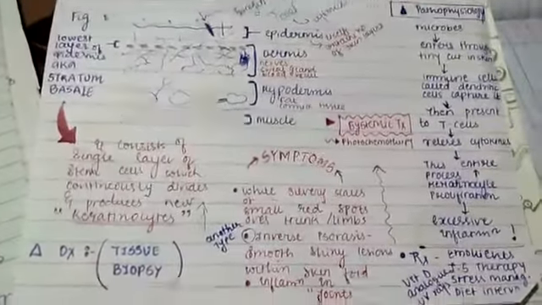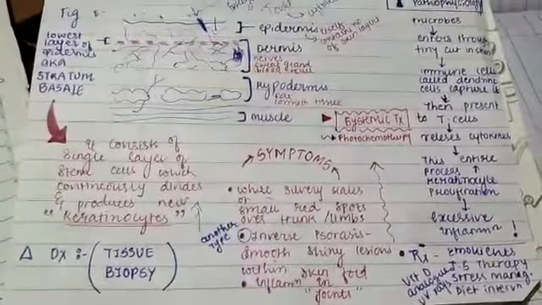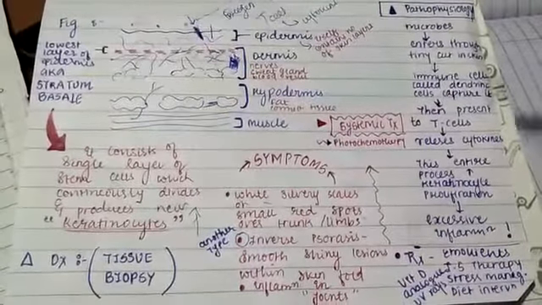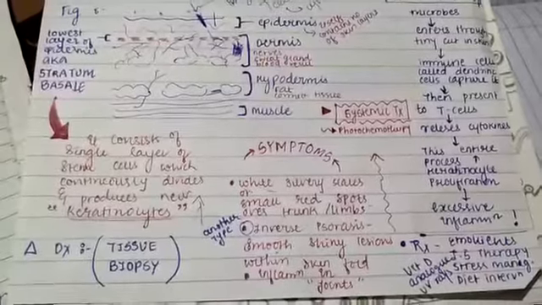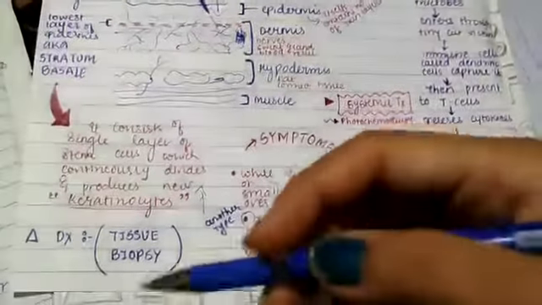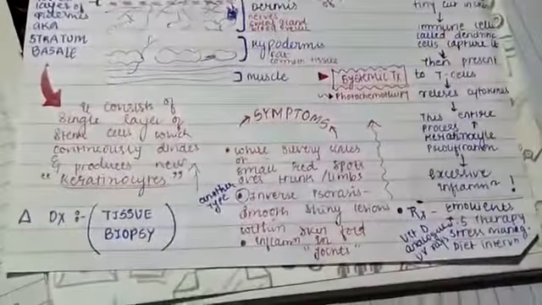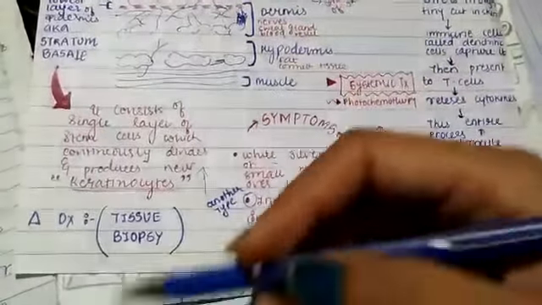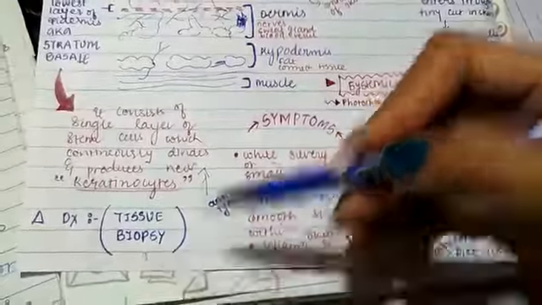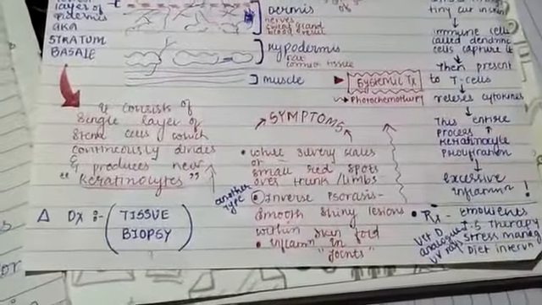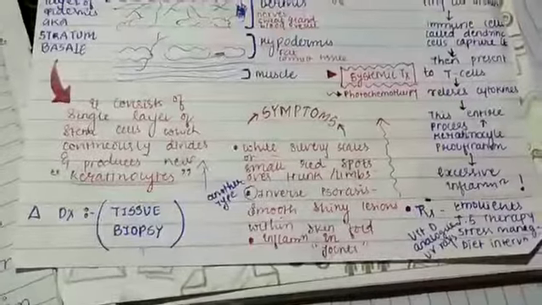Now, how can you diagnose psoriasis? The diagnosis of psoriasis can be made by tissue biopsy. You have to do a tissue biopsy to confirm the diagnosis, or you can just look at the skin manifestation, but to confirm there should be a tissue biopsy.